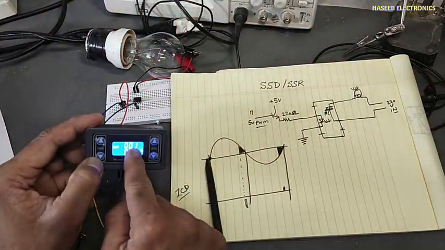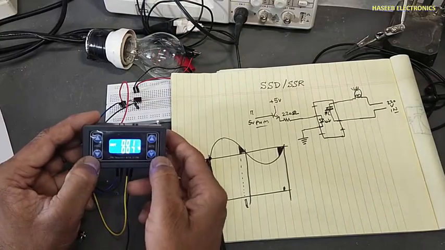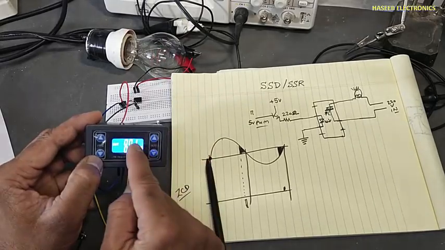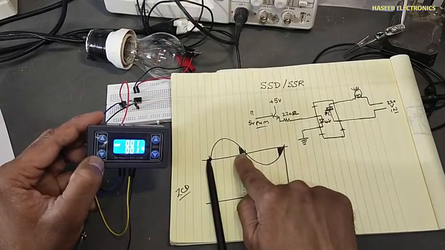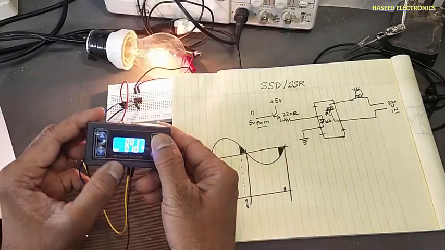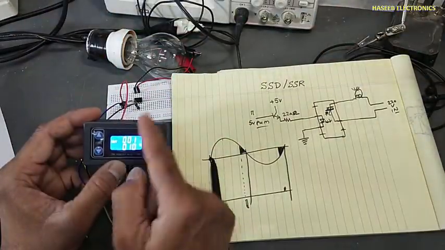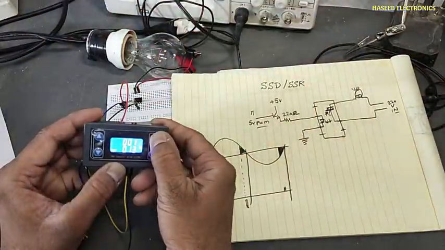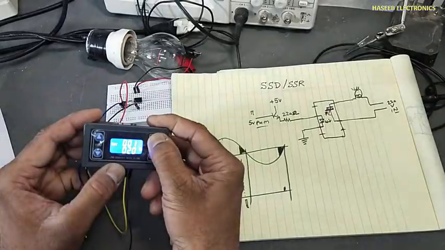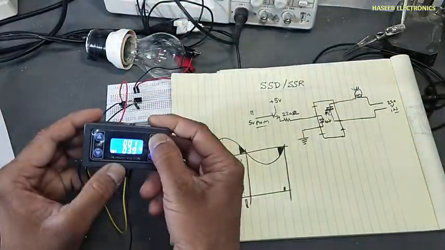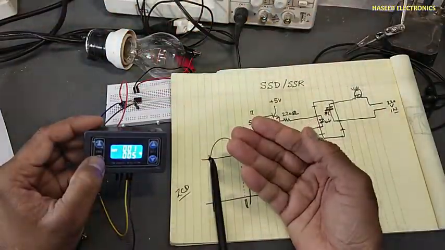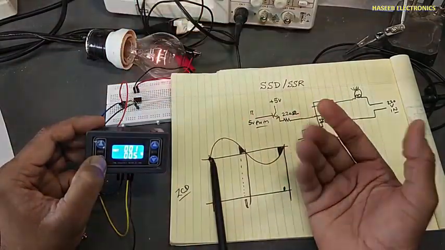We can see at 1 Hertz we have this blink rate. At 1 Hertz 1%, there is a very little pulse arriving at the load. At 10%, 1 Hertz 10%, we have this rate. 1 Hertz 20%, this indication. Mainly it is used to control the AC loads, the inductive loads.